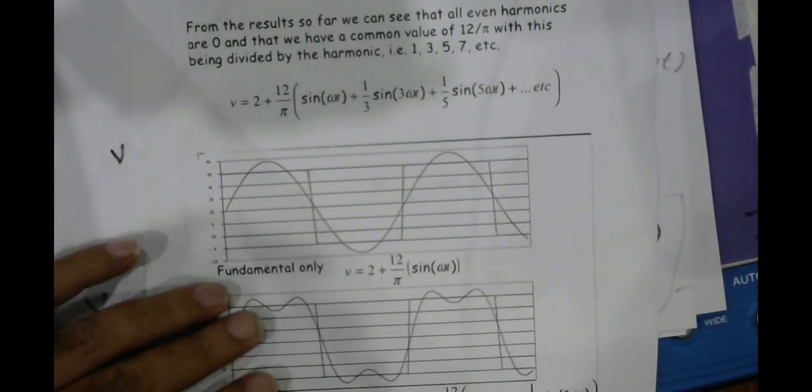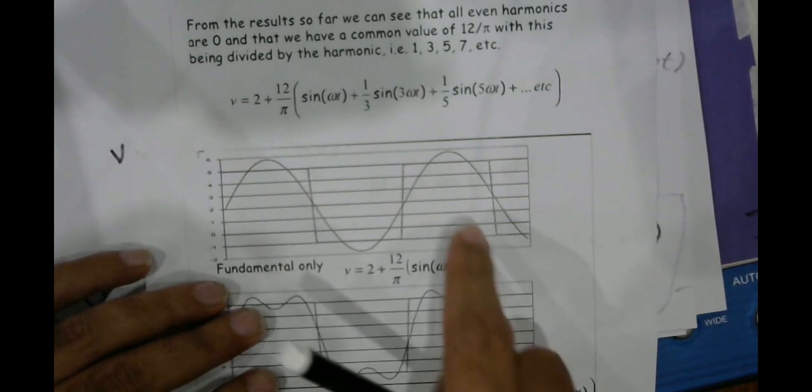Now we can add the third harmonic with this one. So we take just the first two terms. This is a DC value, and of these two terms, this is the first harmonic and this is the third harmonic. What I mean by third harmonic is, look at the frequency. This is omega and this is 3 times omega. Harmonics are integer multiples of the fundamental frequency. So if this is omega, this is 3 omega, the third harmonic. If this is 5, this is the fifth harmonic. If this is 4, then this is the fourth harmonic, and so on.